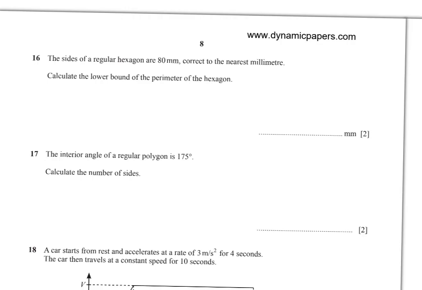Number 16. The sides of a regular hexagon are 80 millimeters, correct to the nearest millimeter. Calculate the lower bound of the perimeter of the hexagon. The side 80 is correct to the nearest millimeter. This means correct to the nearest one, so 1 divided by 2 is 0.5. If you need upper, add. If you need lower, subtract. So I need lower, so 80 minus 0.5, which is 79.5.